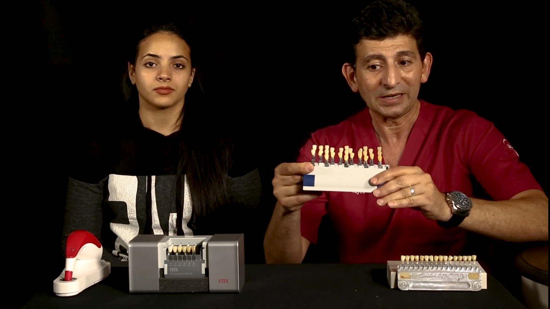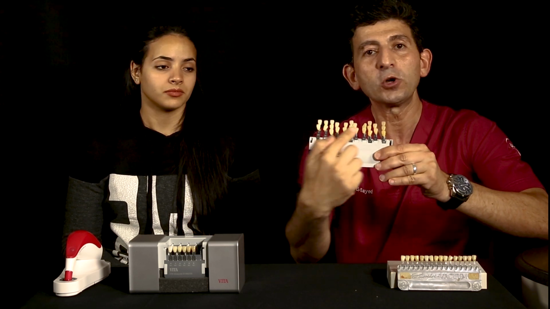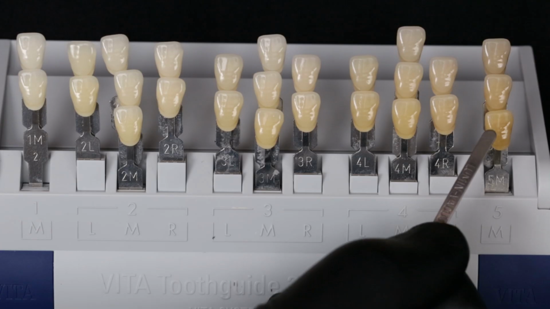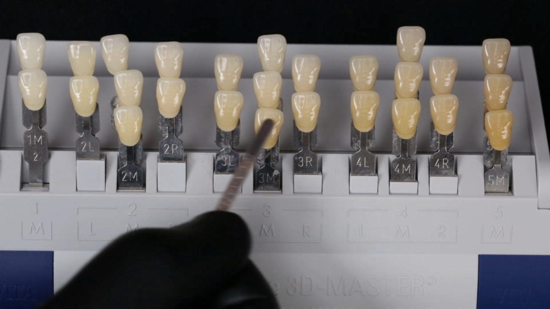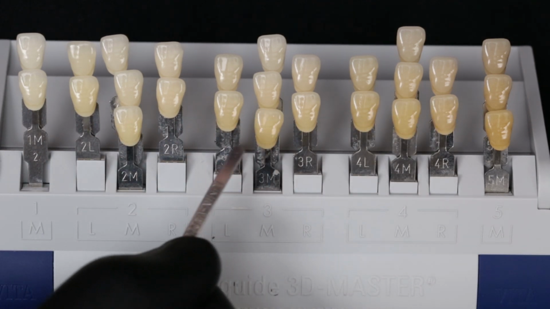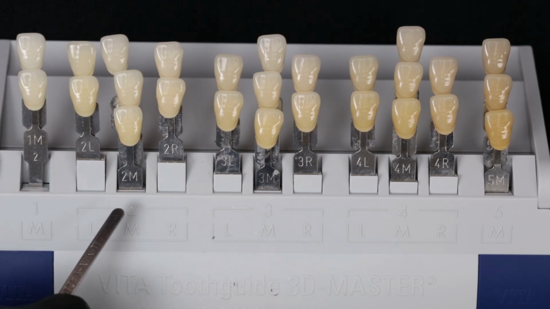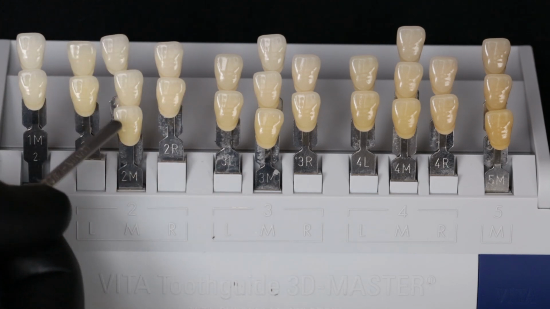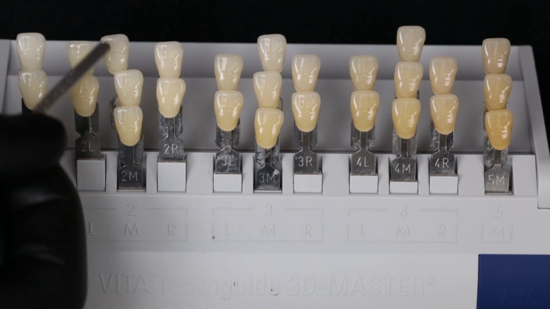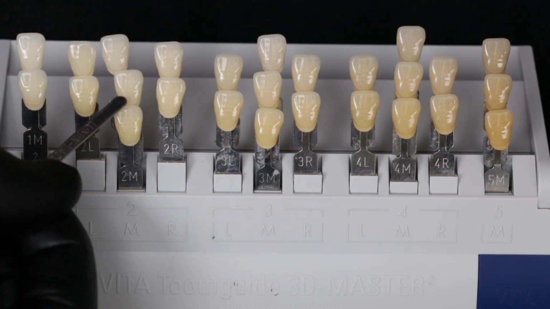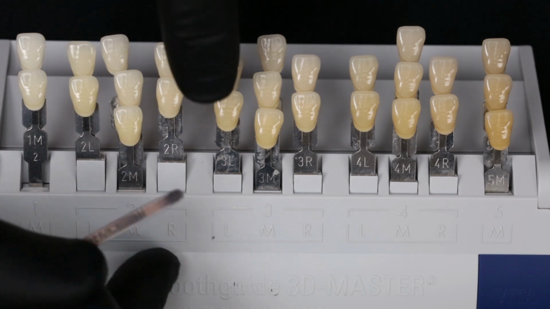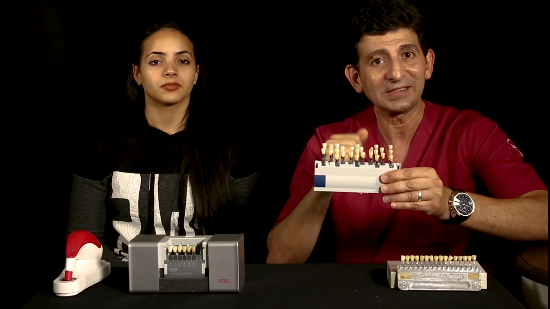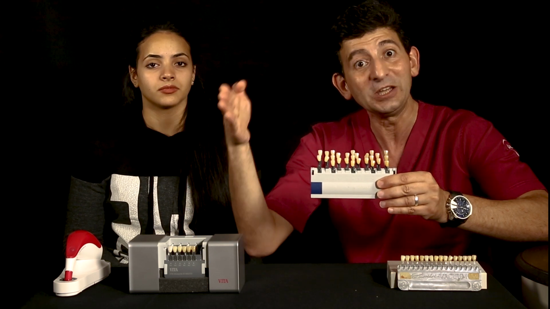The 3D Master is a value-based shade guide. That means you go horizontally from dark to light to select which value is close to the tooth itself. After you go horizontally, you select the group that's very close to the tooth, let's say group number 2. Then after you select this group, you go vertically, up and down, to select the chroma. And after you select the chroma, oh, this is the one, you go again horizontally to select the hue. So it's exactly the opposite of the classical. You select first value, then chroma, then hue.